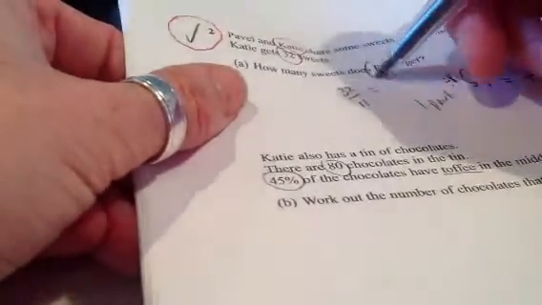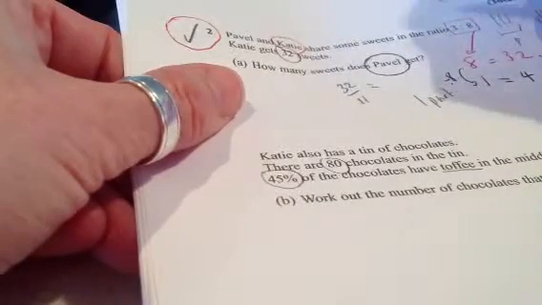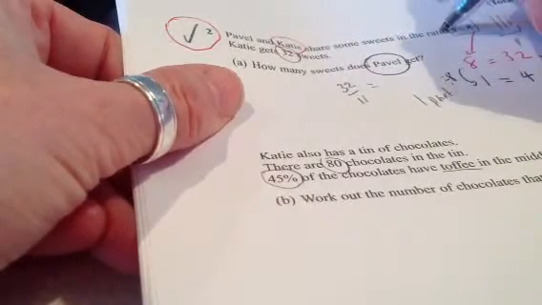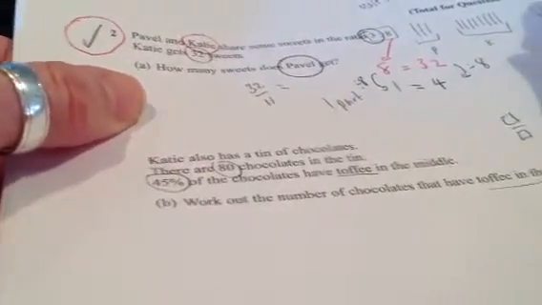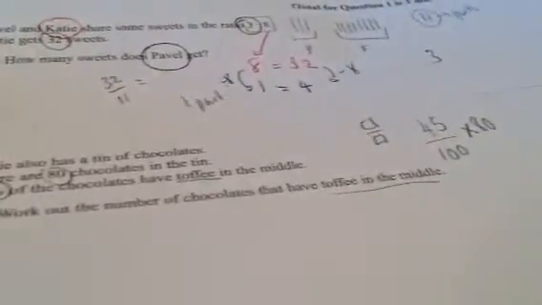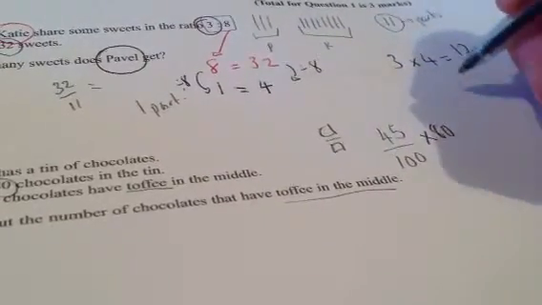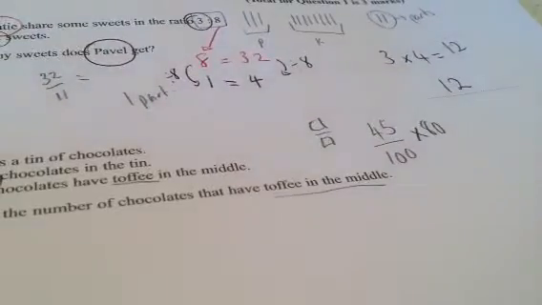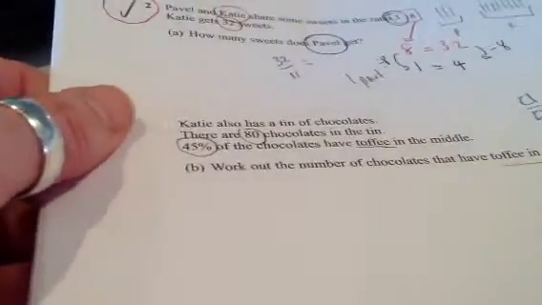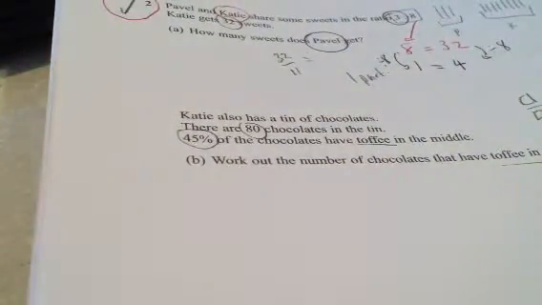Now the question says, how much does Pavel get? Well, Pavel gets 3 parts. There it is, 3 parts. So to finish us off, then we want to do 3 parts times the 4, which gives me 12 sweets. So 12 sweets for this one. On to the next one.